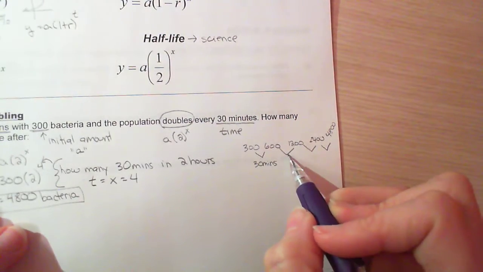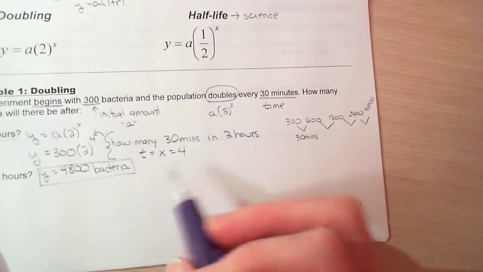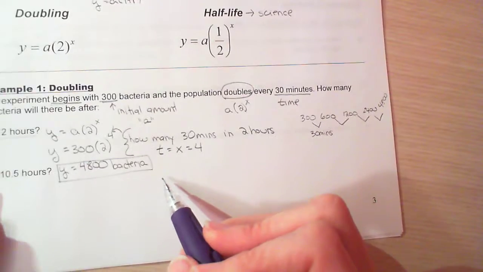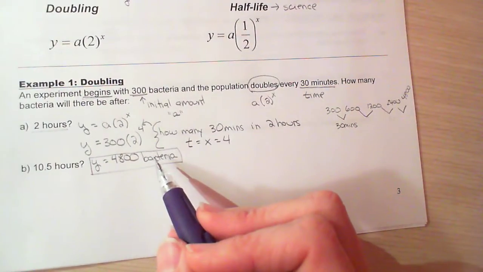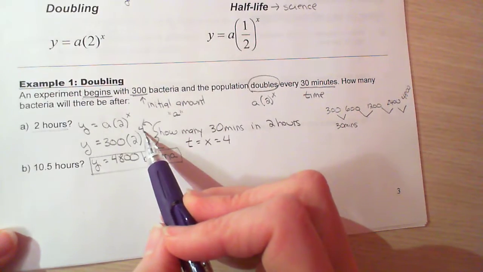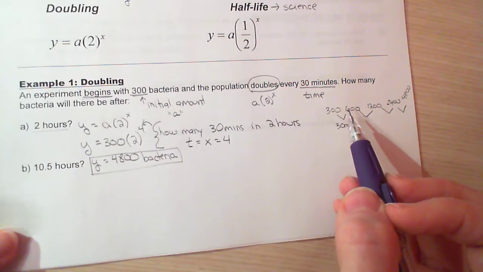So that's 1 hour, 2 hours. So that's what I would have in 2 hours, the 4800. And that's exactly what we got. So that's kind of how you could check this to make sure you plugged everything into your formula properly. If you had put 30 here, you wouldn't have gotten this 4800. Then you'd know you did something wrong.